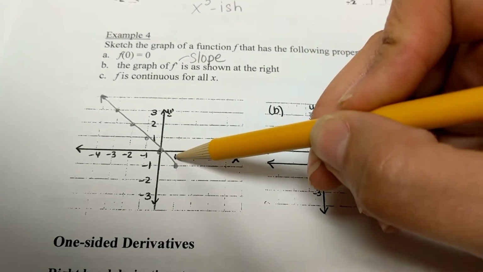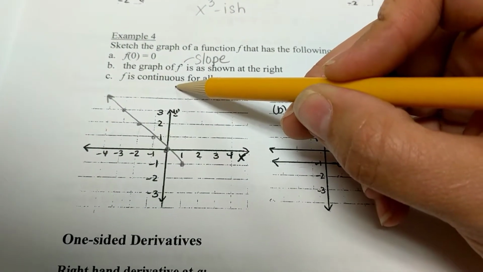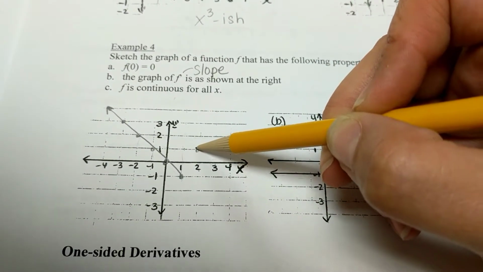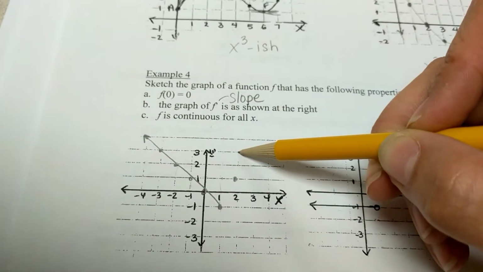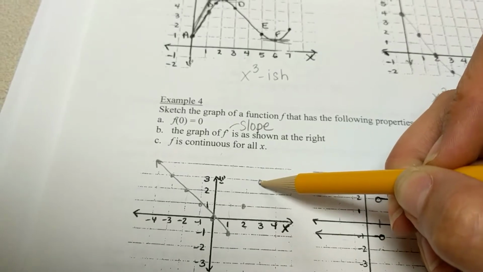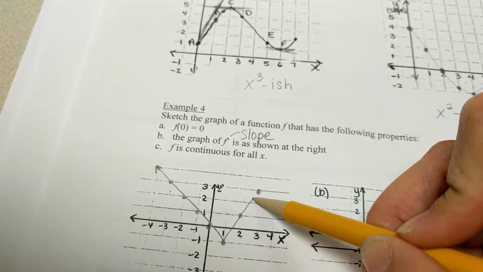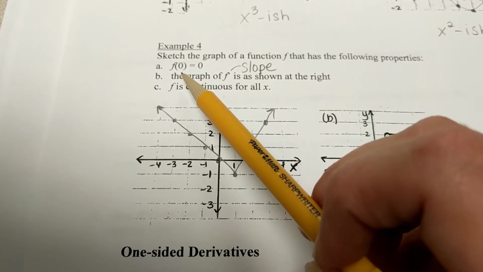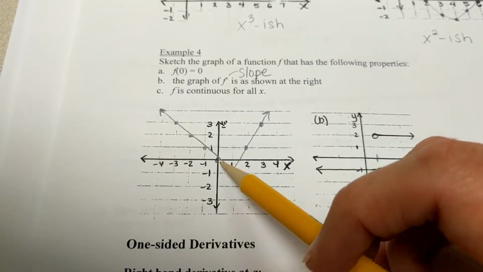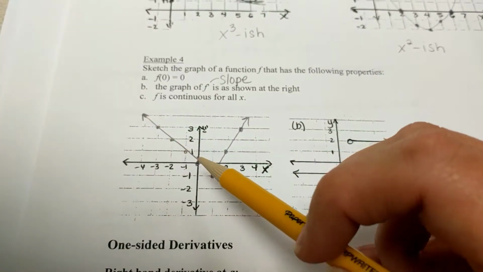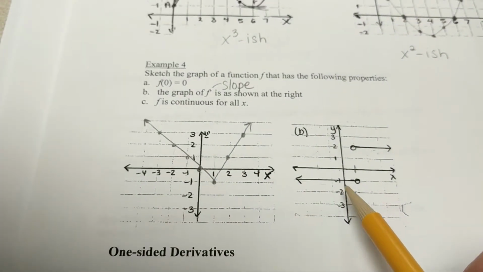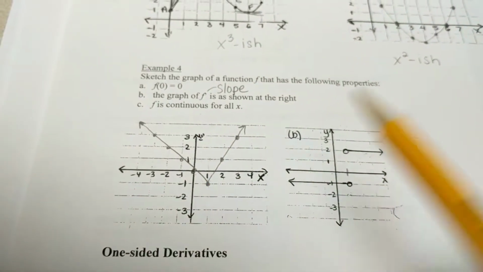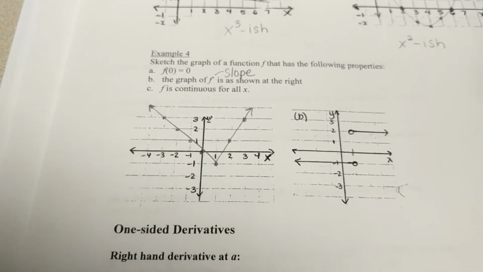So to do a slope of +2 and make this continuous, I'm going to start from this point and go up 2 over 1, up 2, over 1, and draw that function. So now my graph started at 0, 0. It has these slopes. So on the left-hand side of 1, my slope is -1, and on the right-hand side of 1, my slope is 2. And this is a continuous function for all x values.